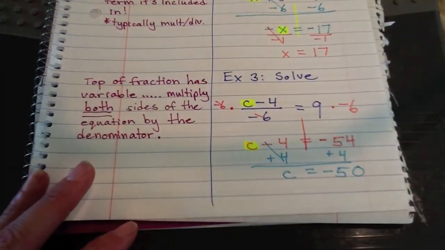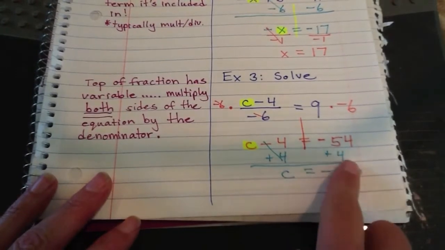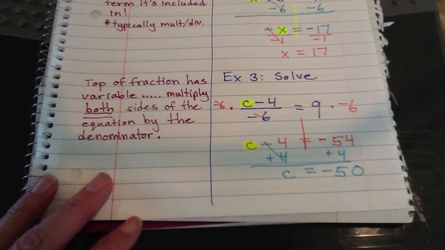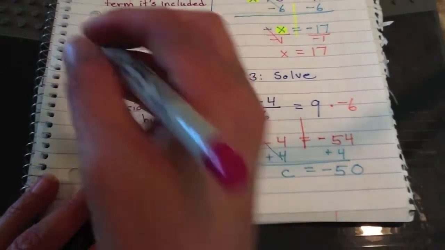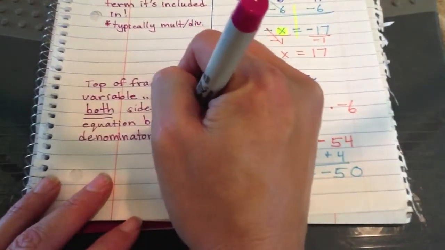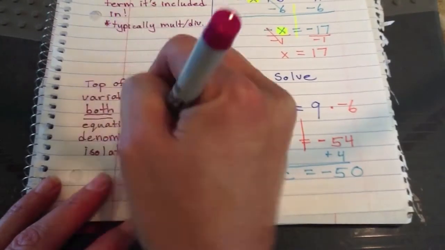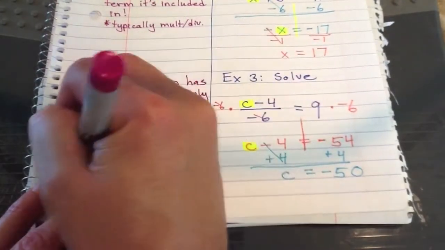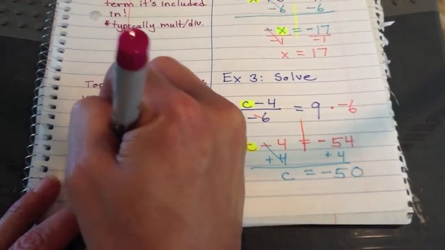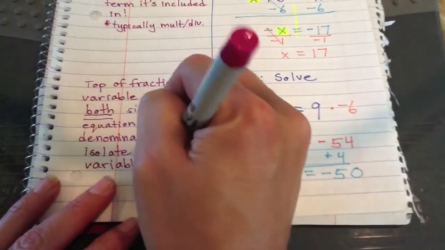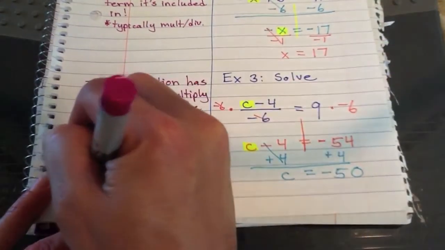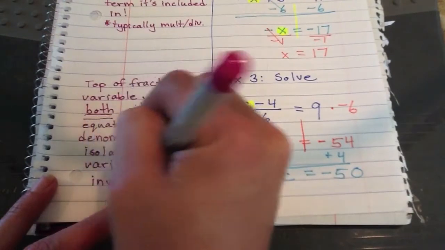Once you do that, then you'll have this equation that you know how to follow the steps to solve further. Then isolate the variable using inverse operations.